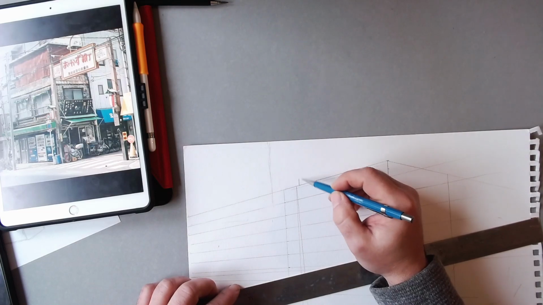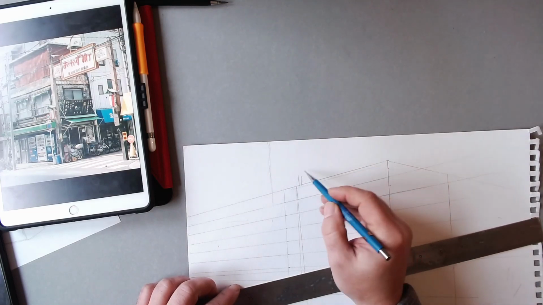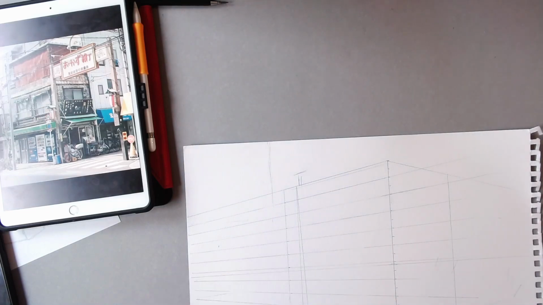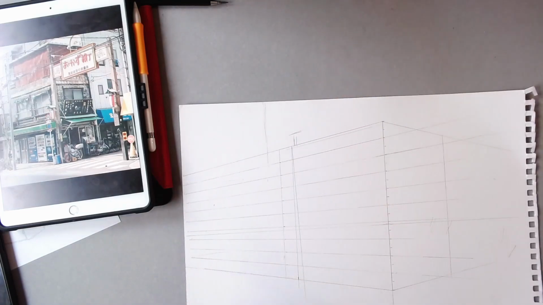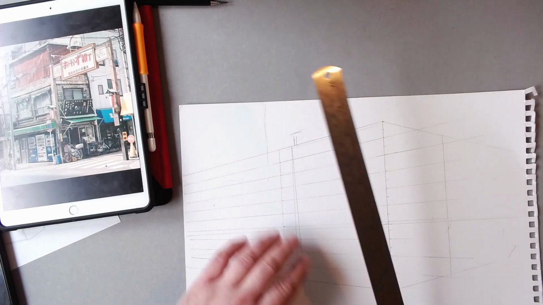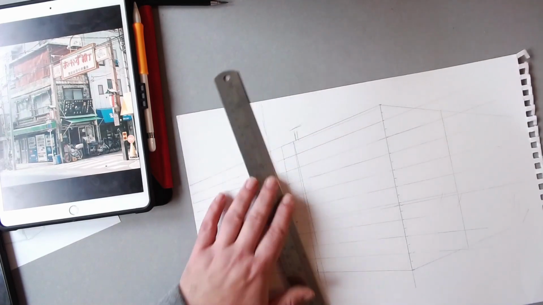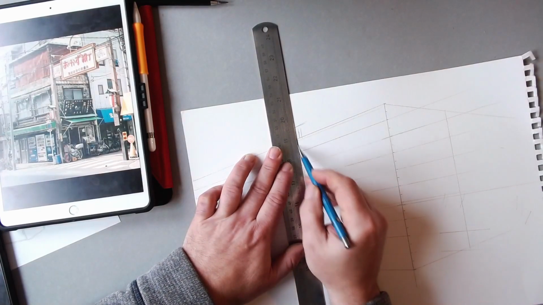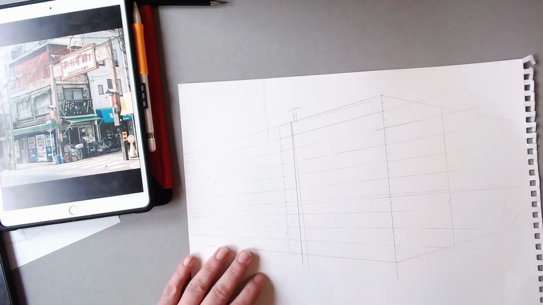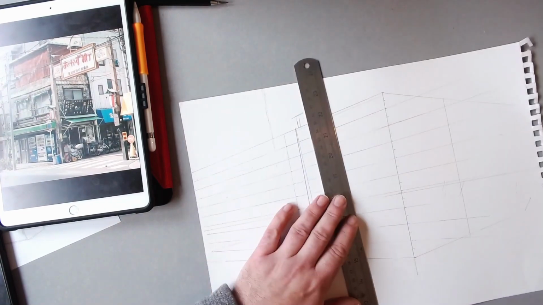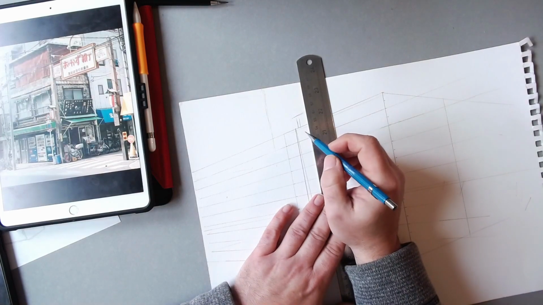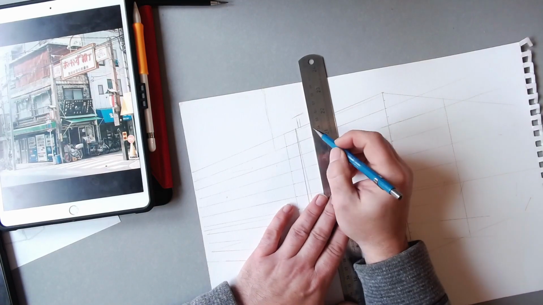There's a pylon of some sort coming up here. Again, this line would follow that. Then we have some. Let's just strengthen this line here a little bit so we can see this edge. So that's the edge of that building. So then we have some tarpaulin coming in, or some corrugated iron or something there. So it comes in about that far.